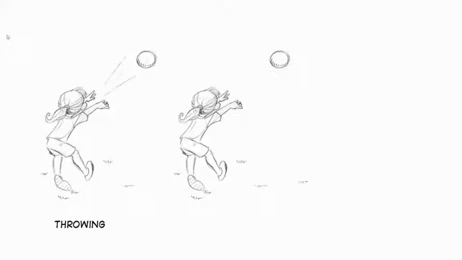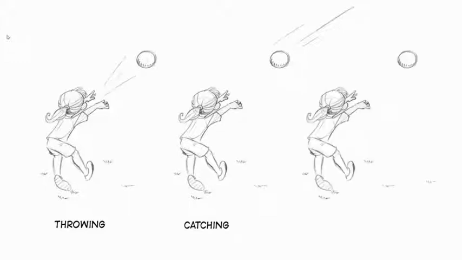This is a little drawing of a girl throwing, and so the movement lines are behind the ball. But if we use the exact same drawing and we put the lines on the other side, then now it looks like the ball is speeding towards her and she's going to catch it. And if we take away the movement lines altogether, now it looks like the ball is just hovering in space, like she's using mind control to keep it there.